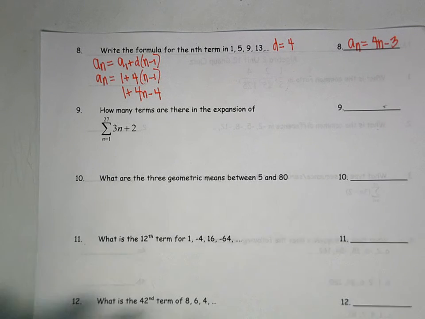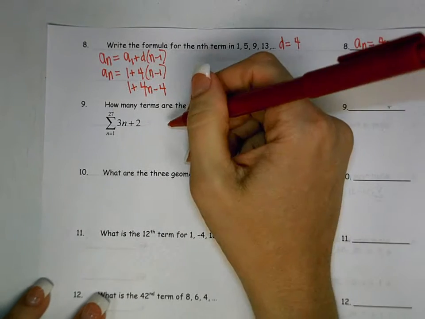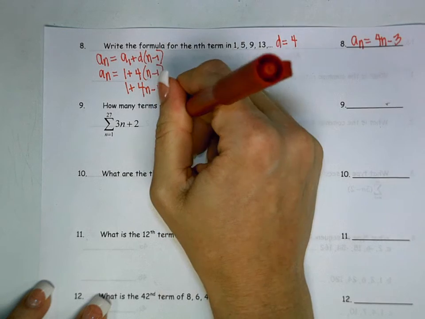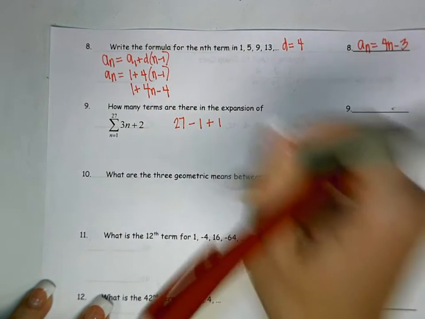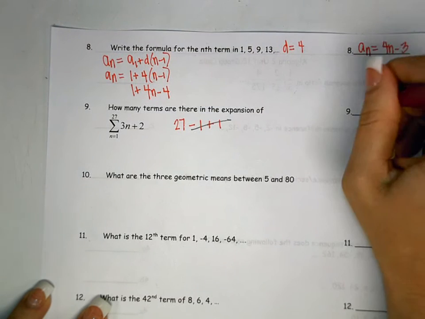For number 9, how many terms are there in the expansion? Remember, all we do is take the top number minus the bottom number and add 1. These cancel each other out, so there's 27 terms in the expansion.